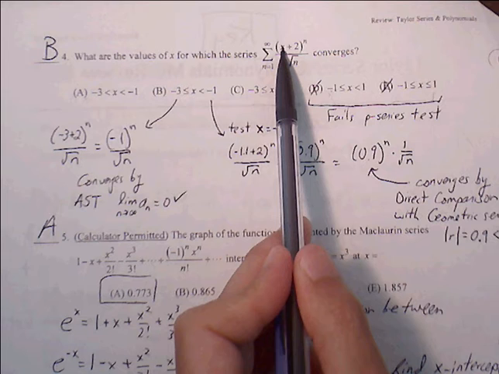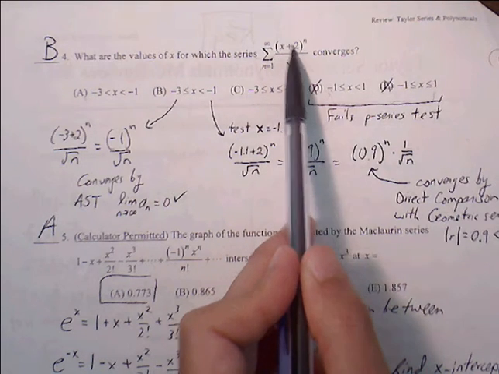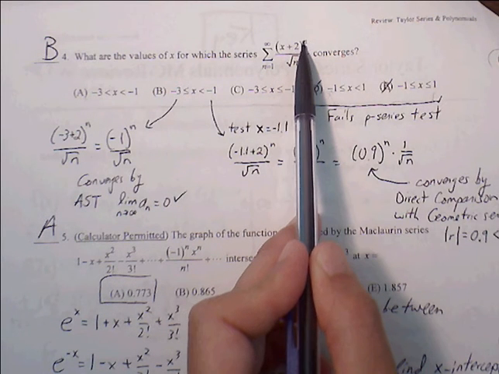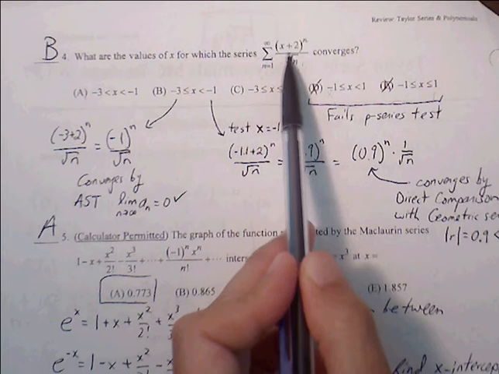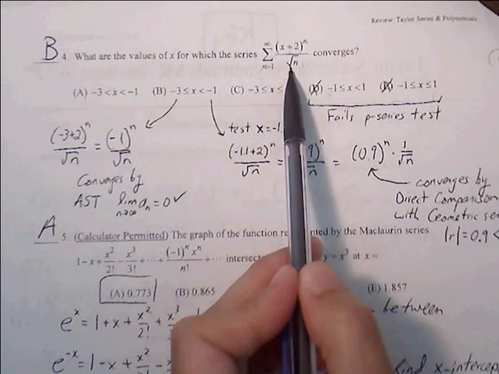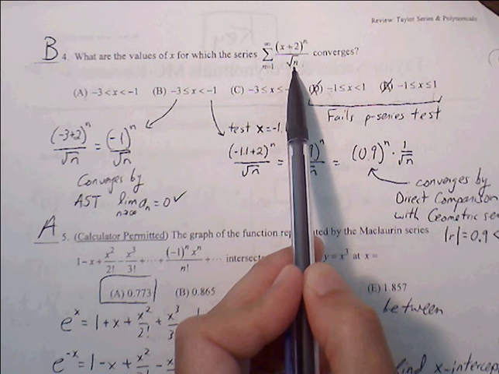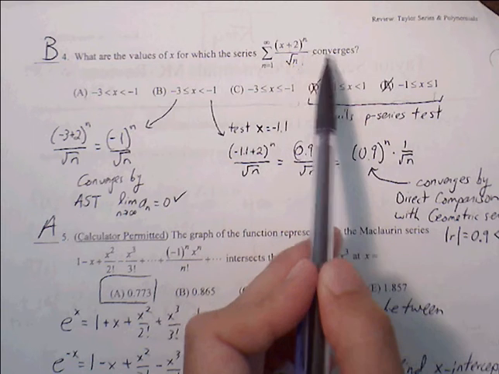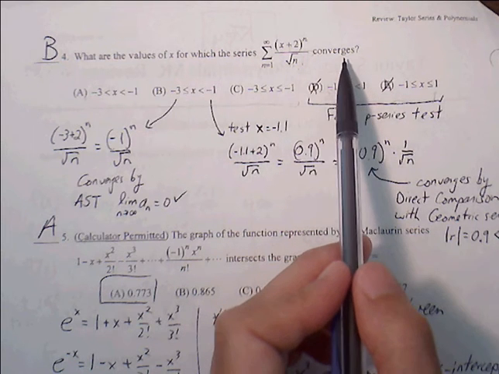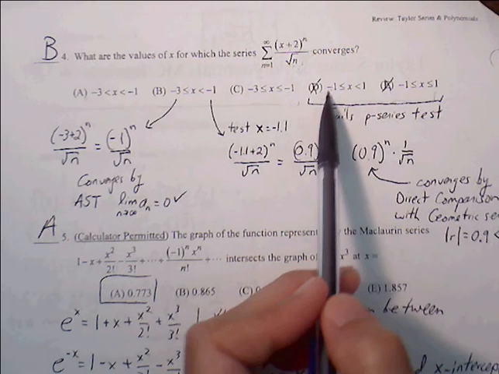If I plug -1 in, -1 plus 2 will be 1, so 1 to the n over square root of n. So that's essentially 1 over square root of n. And if we think about this in terms of a p-series, this is essentially a p-series of 1 over n to the 1/2. And if we see a p-value that is less than 1, we know the series will not converge. So -1 is not going to work.